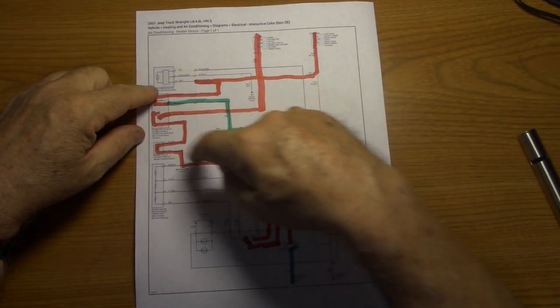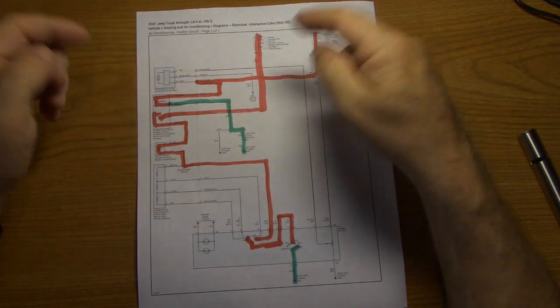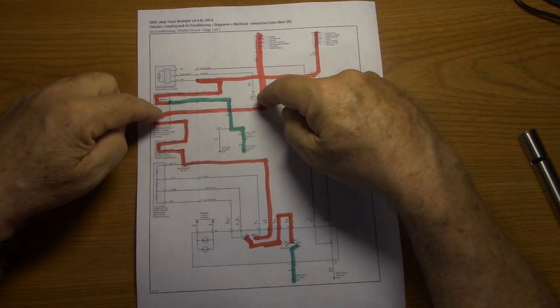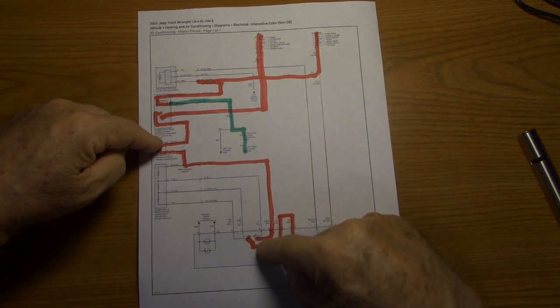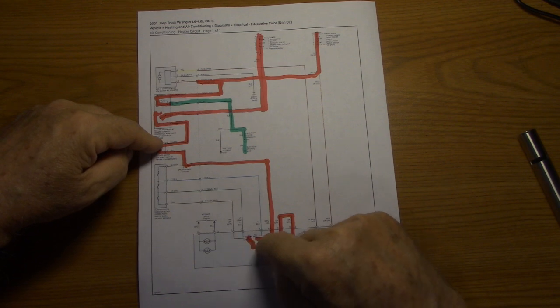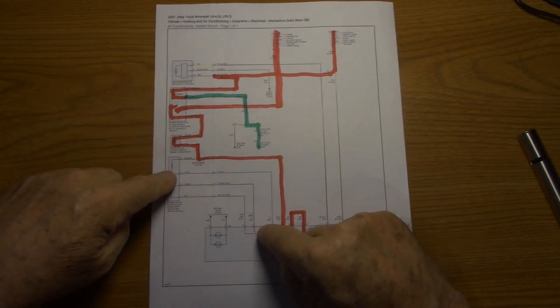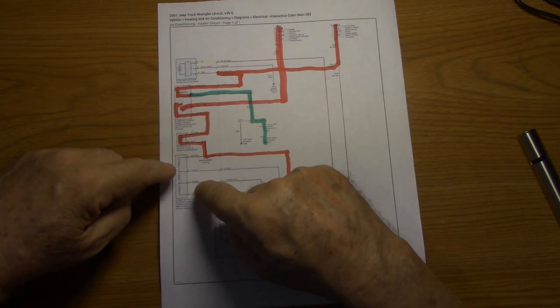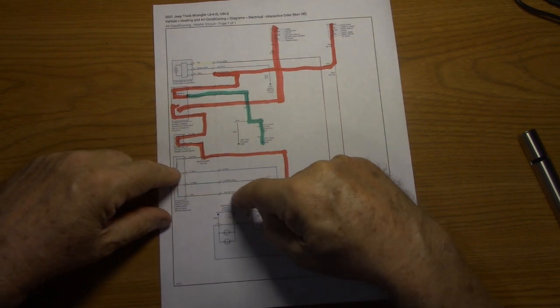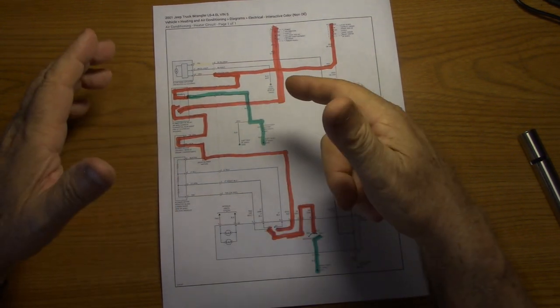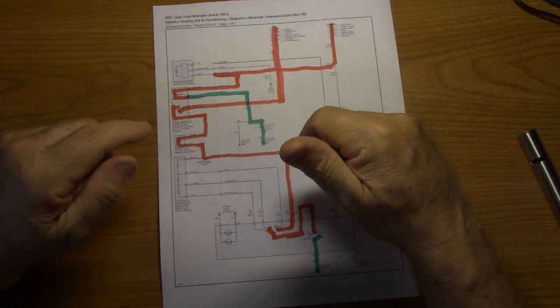And once you've repaired it or found out that the blower motor works on high, if it doesn't work on some of the lower speeds, then you're concerned about the ballast resistor, which gives it the 3 or 4 speeds, whatever it's got.